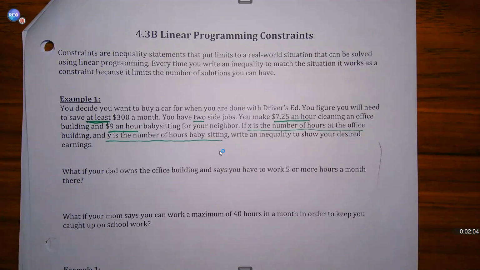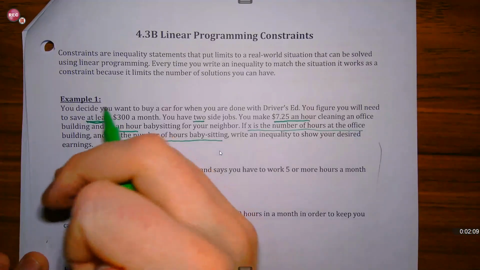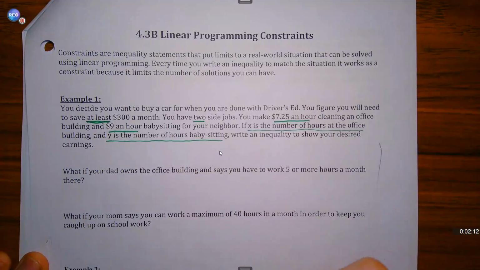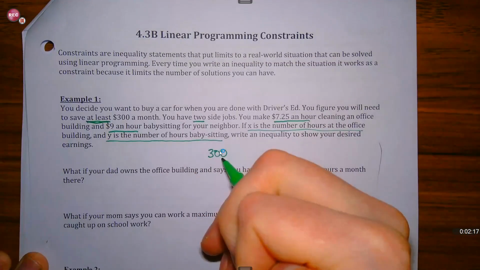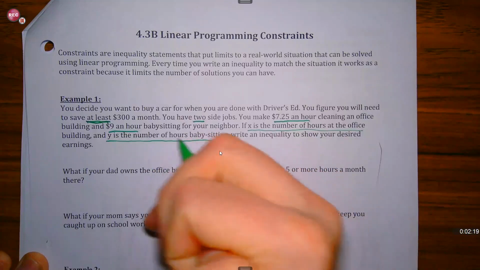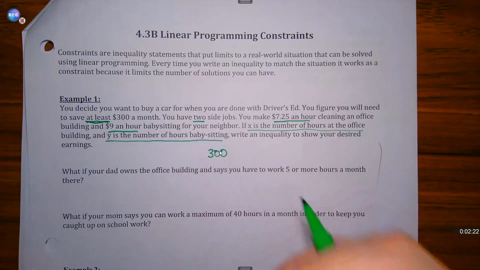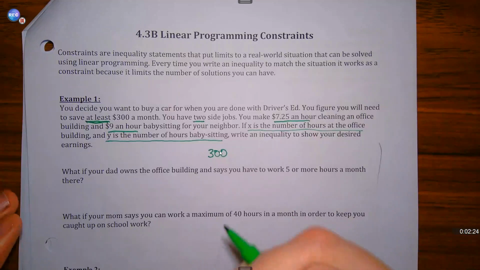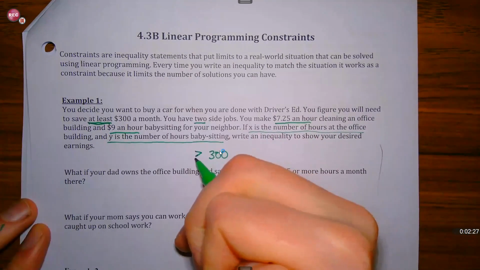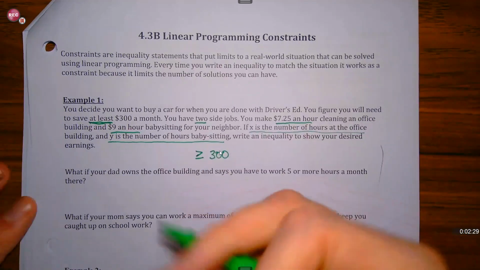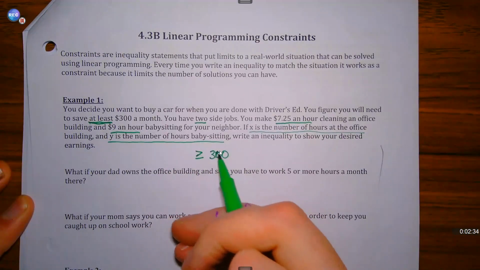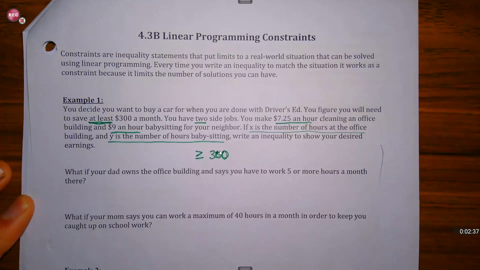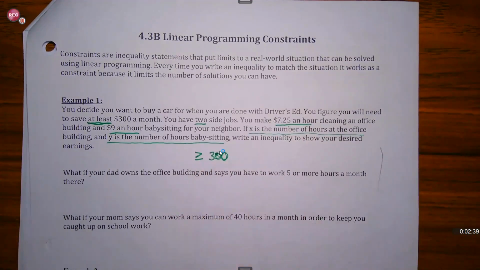Okay, so let's start at the very beginning. They laid it out in a perfect order that we need to know. At least. What does that mean? Well, it means that $300 a month is the minimum I can get, so anything that I make more is always desired. I can't make less than $300 a month, so I need $300 to be the very bottom of my equation. So whatever profit equation we have on this side has to be greater than this 300. Otherwise, I'm not doing enough to get there. Okay, so that's a constraint. That's something that we have to accomplish.